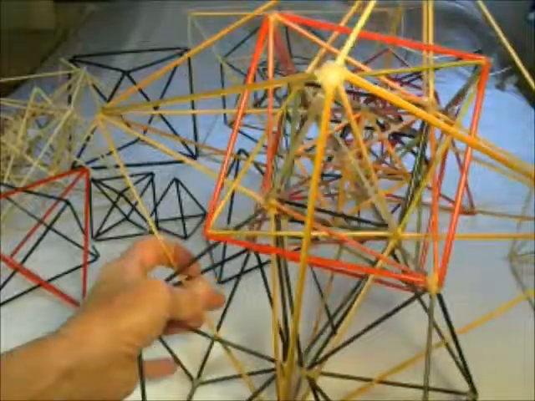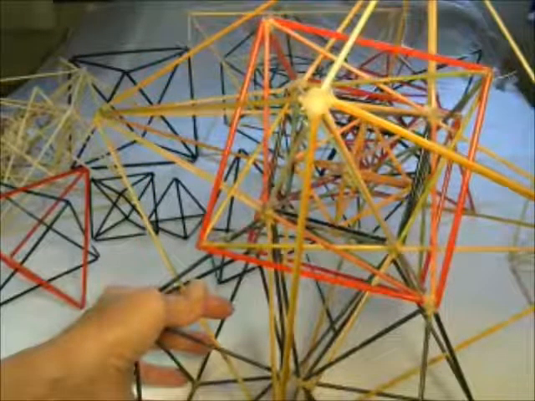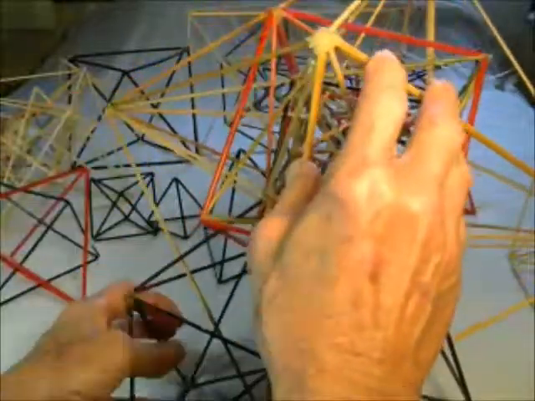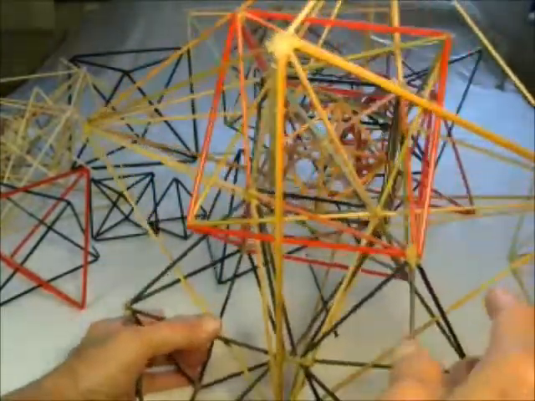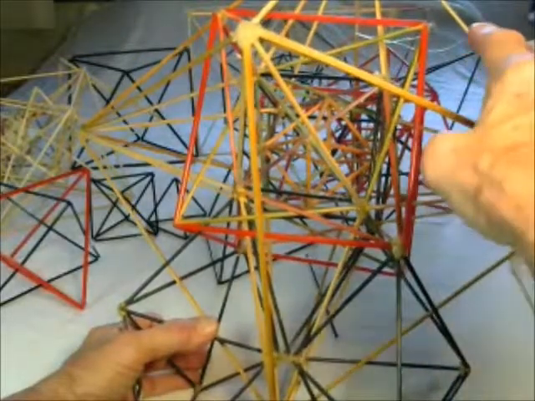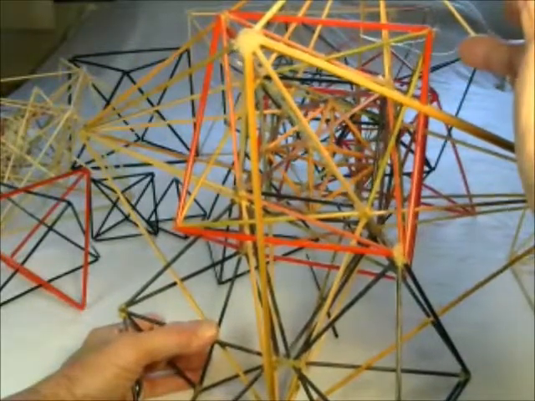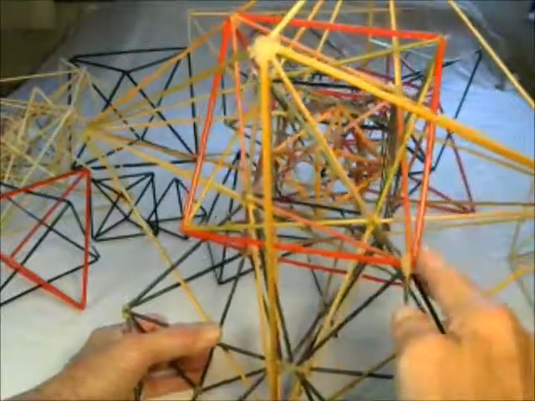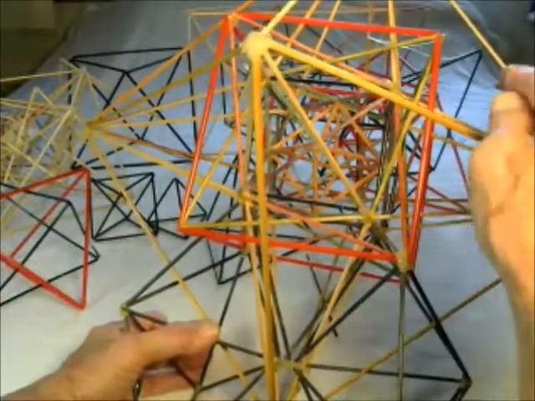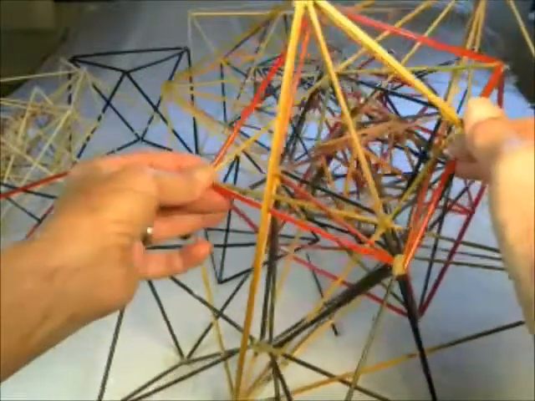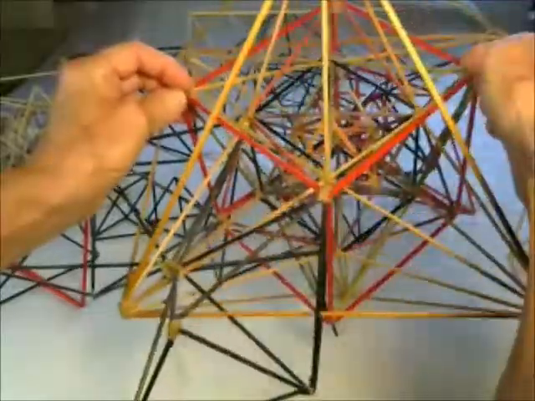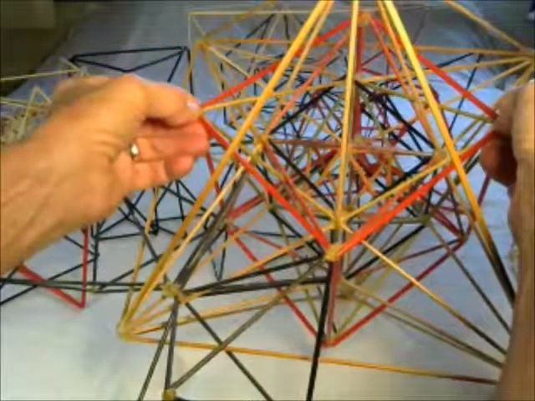Now, in the case of this one, we told you before that this is a 15-frequency octahedron, and these cubes are completely rational to this 15 frequency, because if this is 15 frequency, this diagonal across the cube is 10.